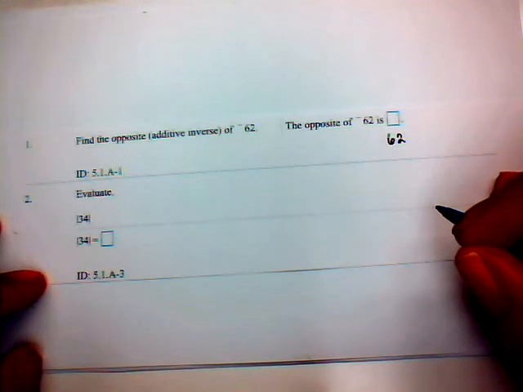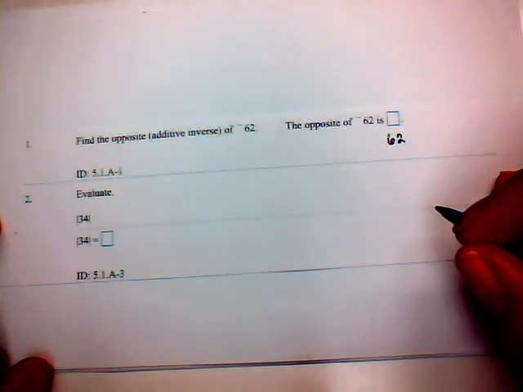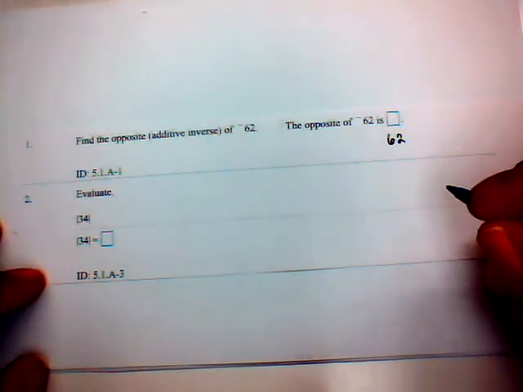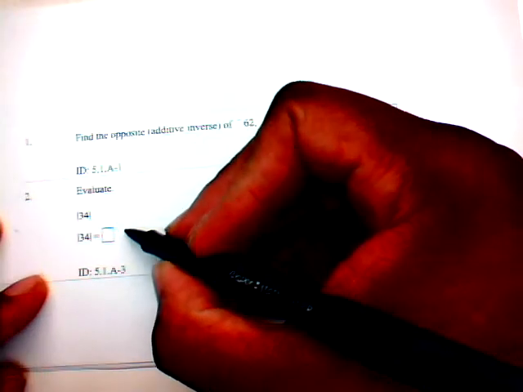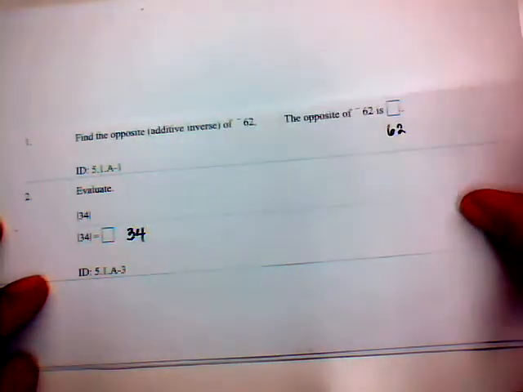Alright, the second one is to evaluate. This one is the absolute value of 34. Of course, absolute value is the distance the number is from 0 on the number line. So 34 is 34 places to the right of 0. So the absolute value of 34 is simply 34.